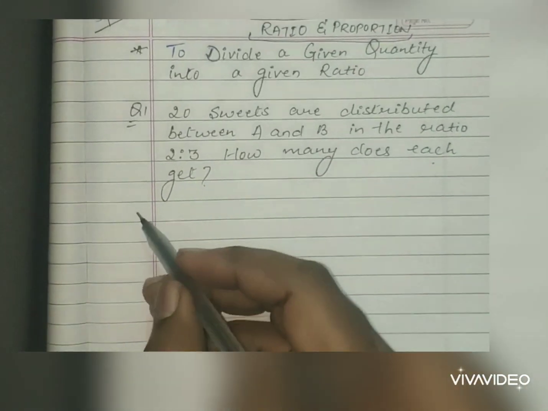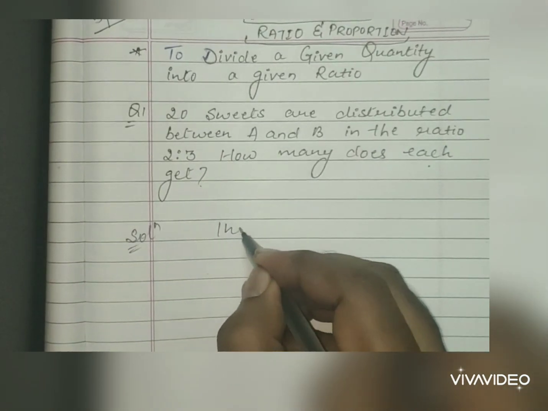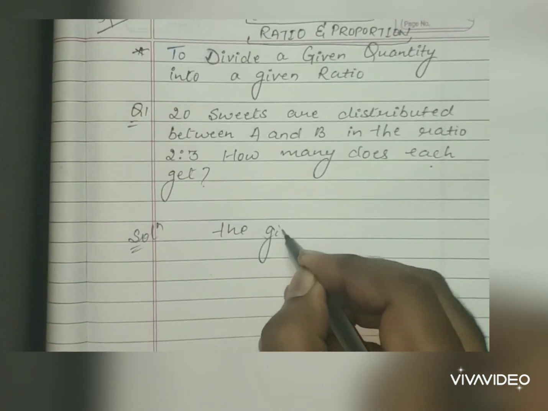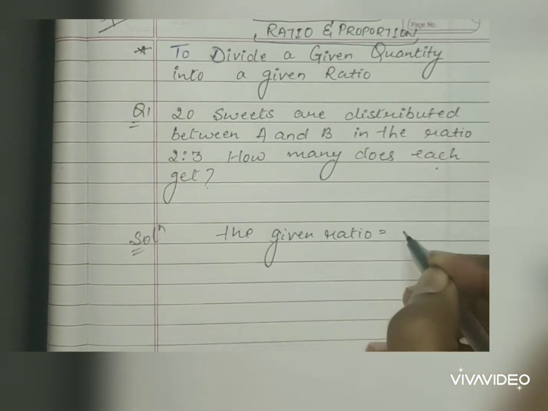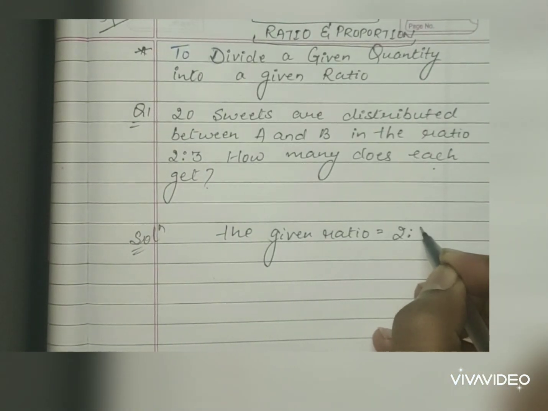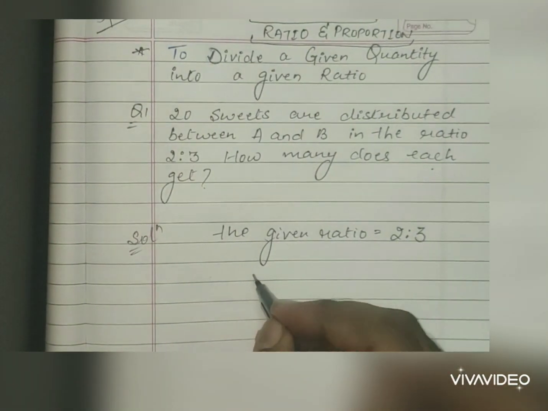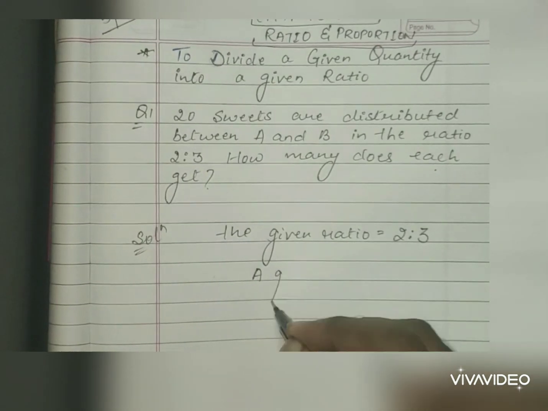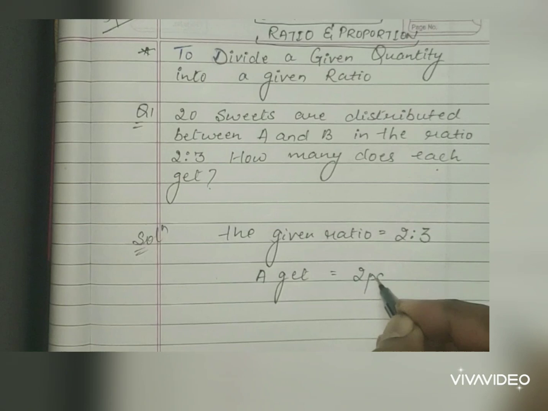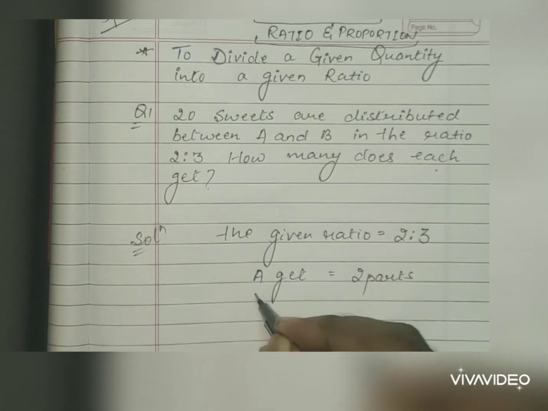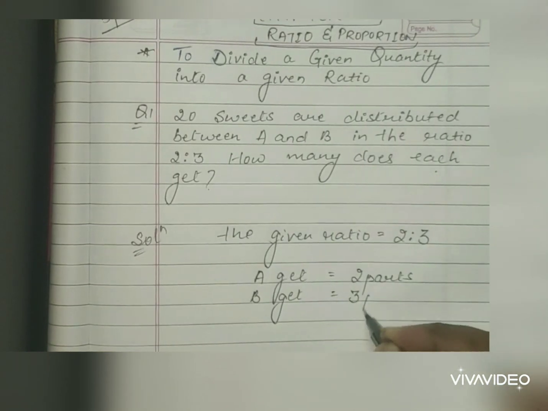So first of all, in solution, the given ratio is equals to 2:3. Clear? That means A gets 2 parts and B gets 3 parts.